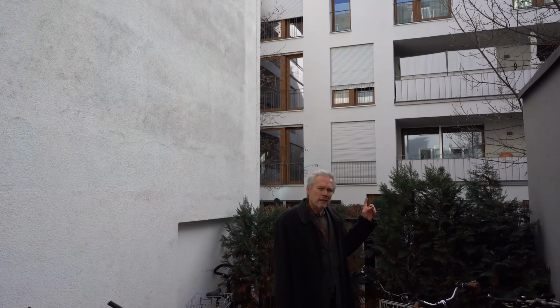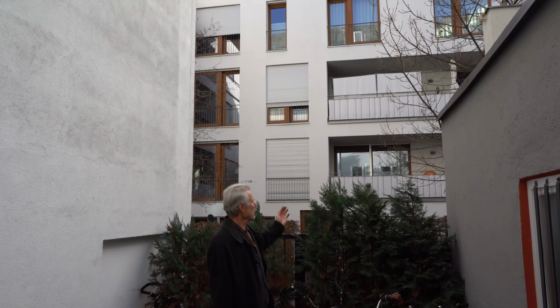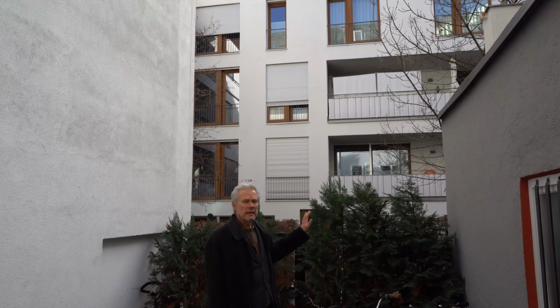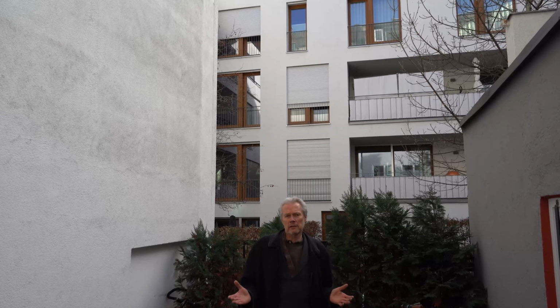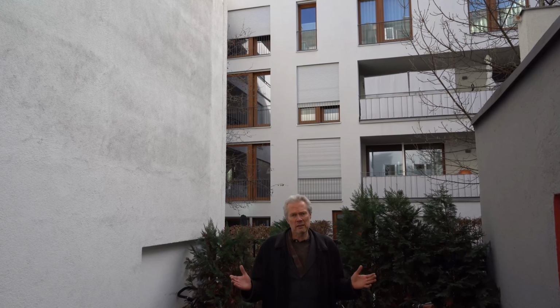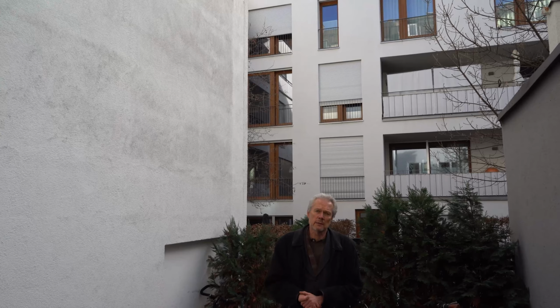So in certain cases this might be a solution for the balconies as well. Particular kind of balcony behind me is the loggia, which is kind of inserted in the facade level. For a useful balcony you need about 1.80 meters depth, maybe 1.50 meters, but that's quite small already.